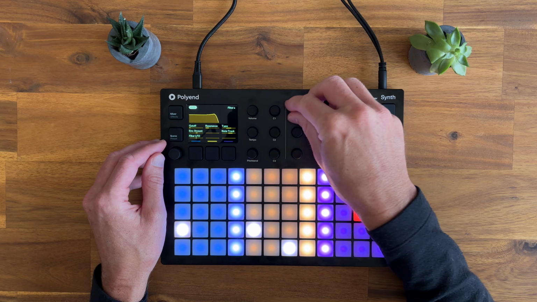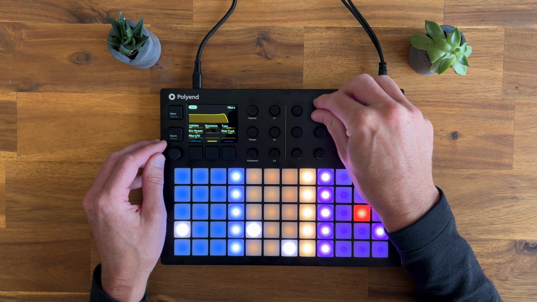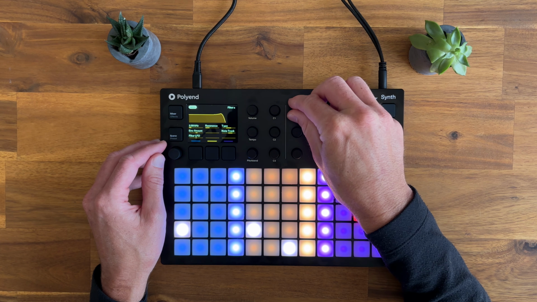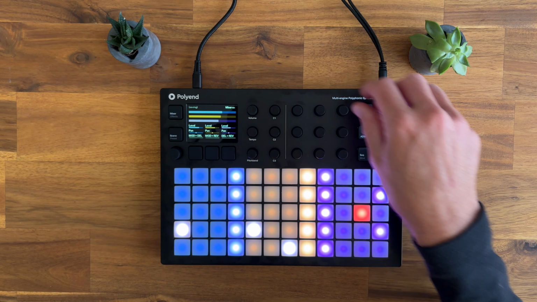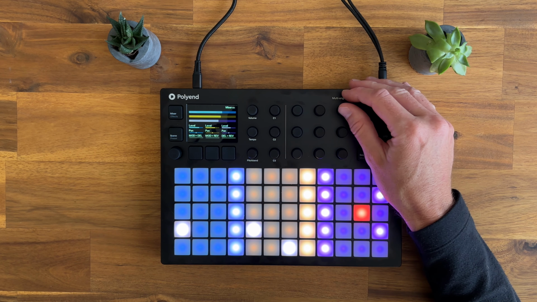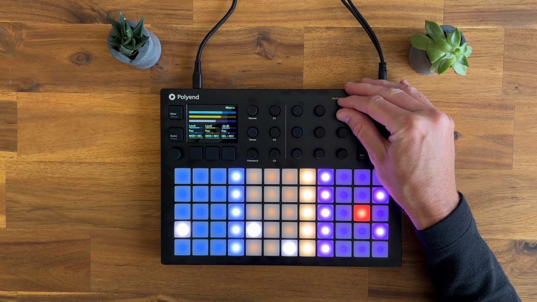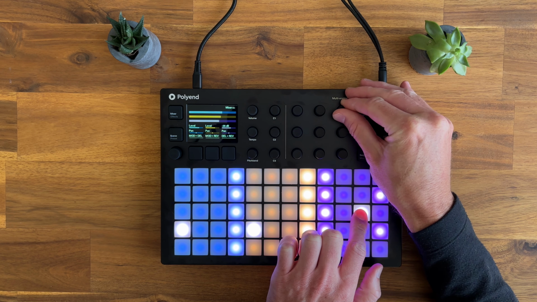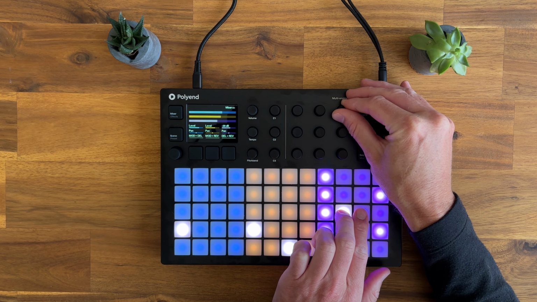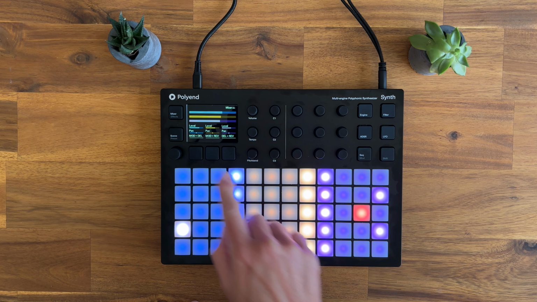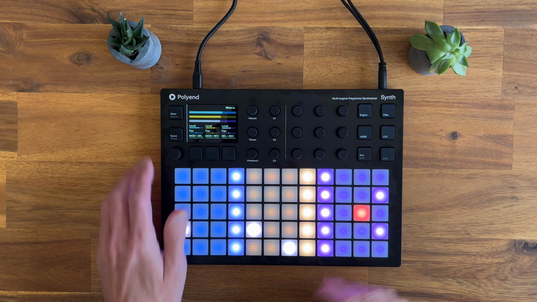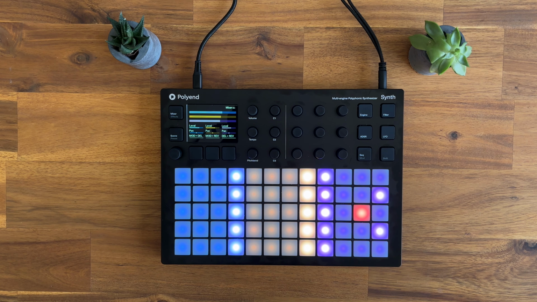And if you want to change the cutoff, resonance. And you have your mixer for everything. So if I want to lower the volume on this, for example. So here you can also do the panning. As soon as I saw this, I was like, this could be really useful for me.